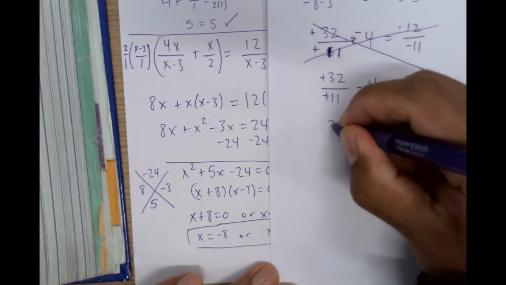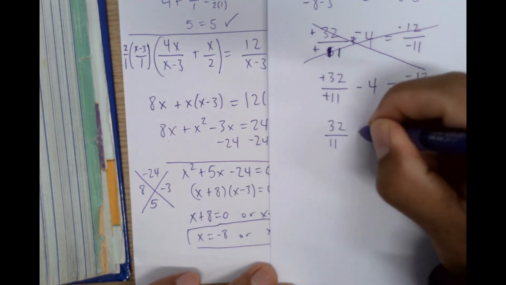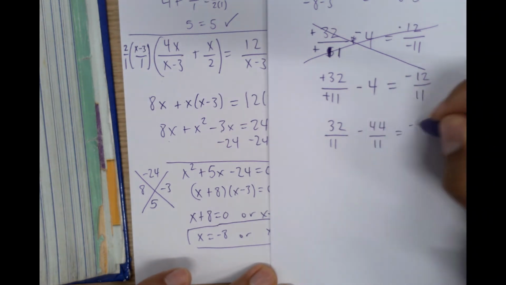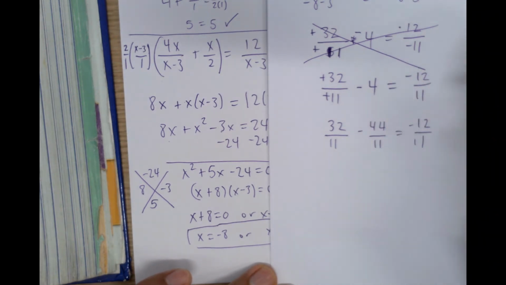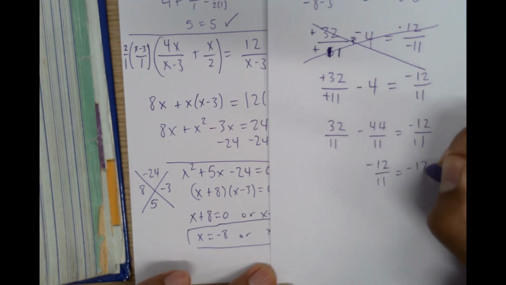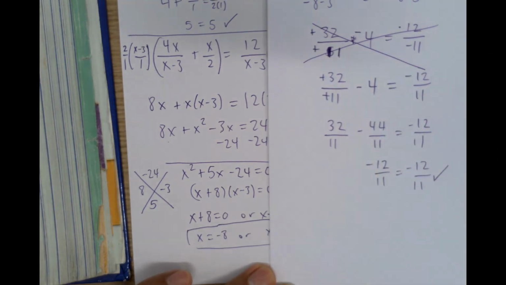So 32 over 11 minus 44 over 11 equals negative 12 over 11. I subtract, I get negative 12 over 11 equals negative 12 over 11, and so that works. I know it's a really roundabout way to check, but it works, right?